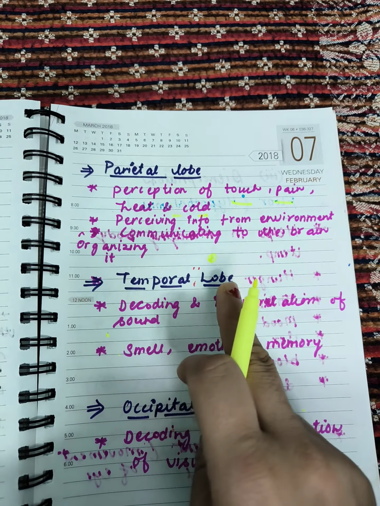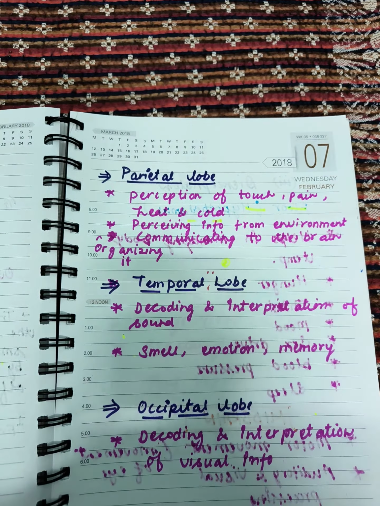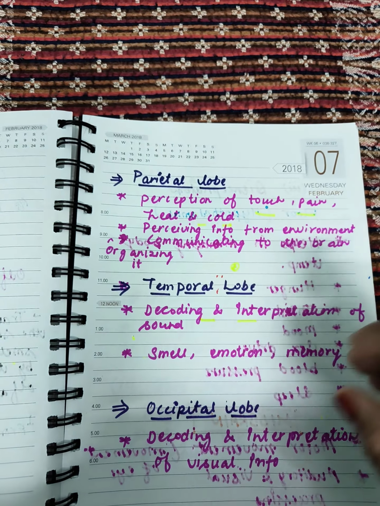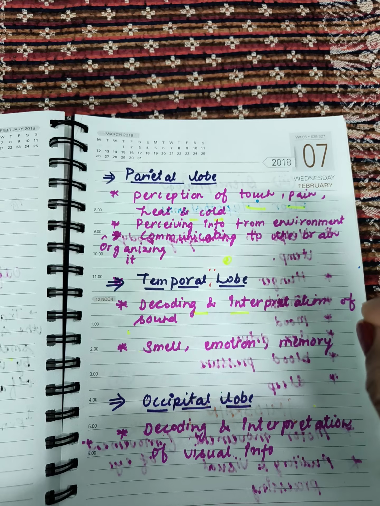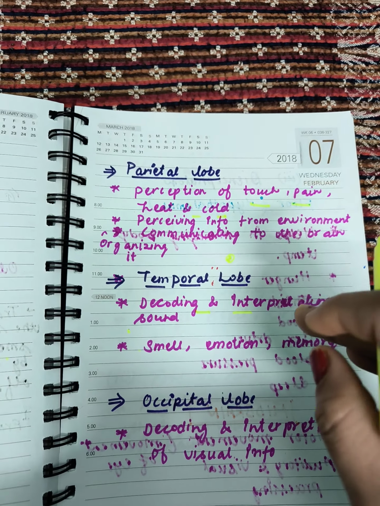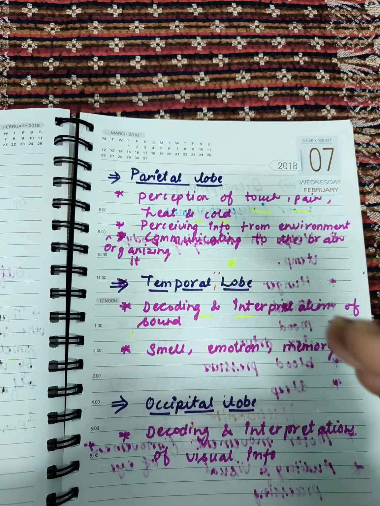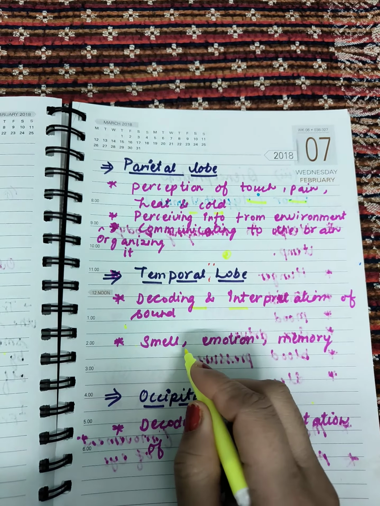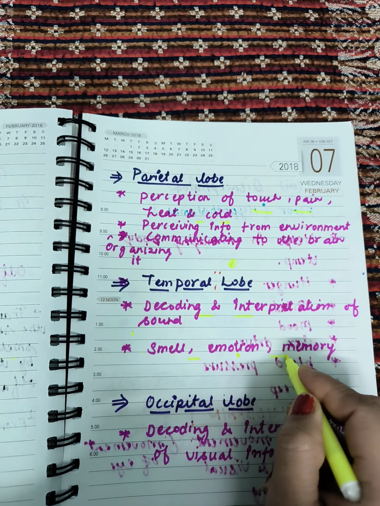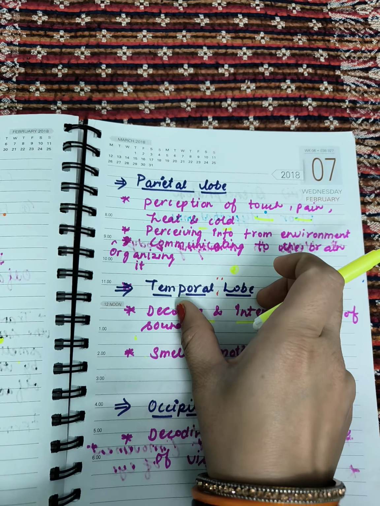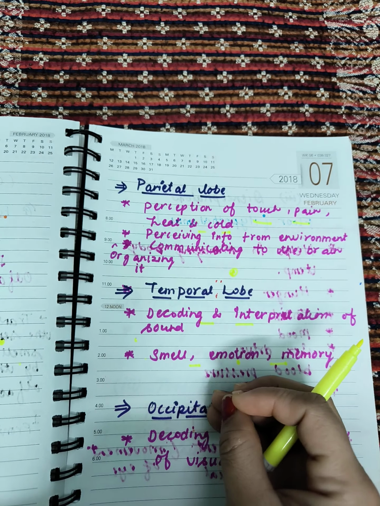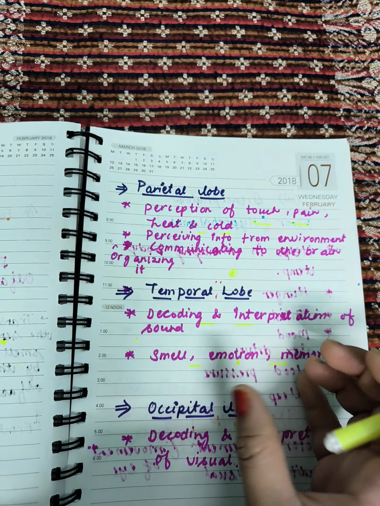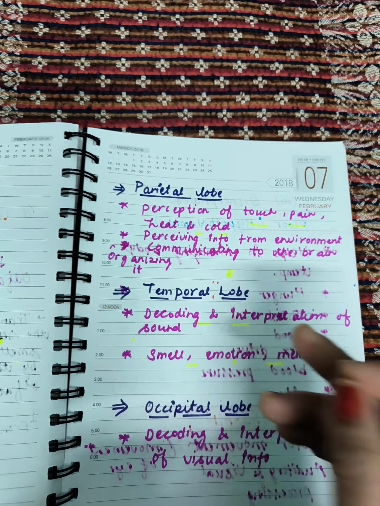Next one is temporal lobe. The function of the temporal lobe is decoding and interpretation of sound. We hear different types of sounds, low, high, medium, different pitches, right? So these sounds are decoded and interpreted by the temporal lobe. And smell, emotions and memory are also handled by the temporal lobe. The way we sense different smells, our emotions and our memory are also connected with the temporal lobe.